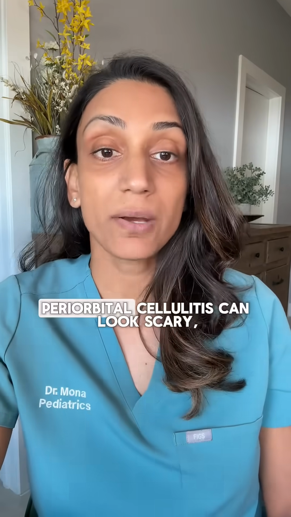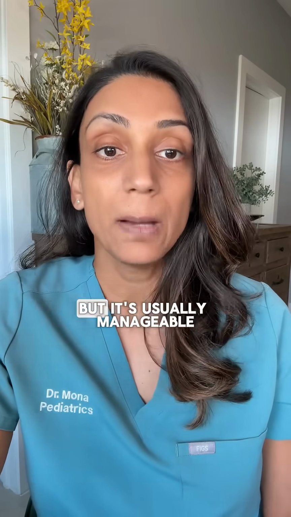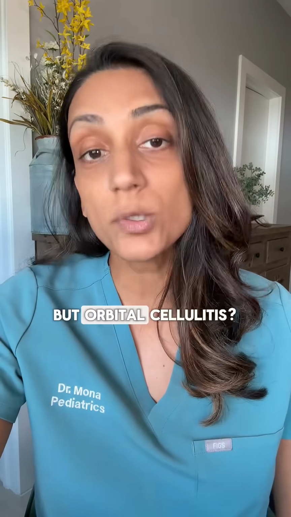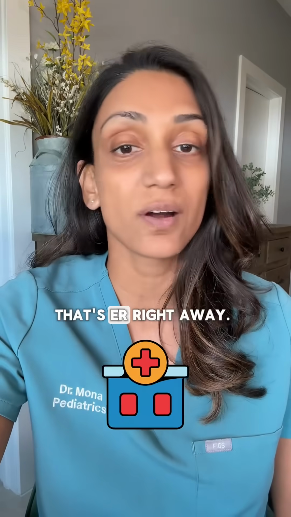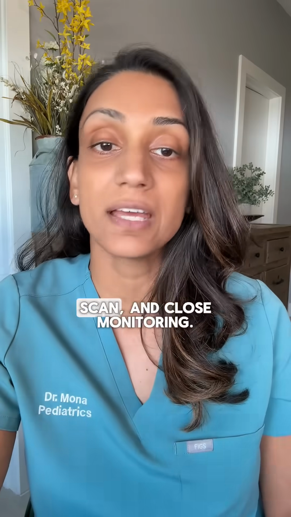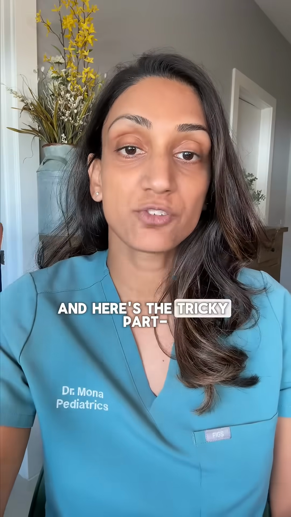So yes, periorbital cellulitis can look scary, but it's usually manageable with oral antibiotics if caught early. But orbital cellulitis, that's ER right away. It may require IV antibiotics, imaging like a CT scan, and close monitoring. And here's the tricky part.